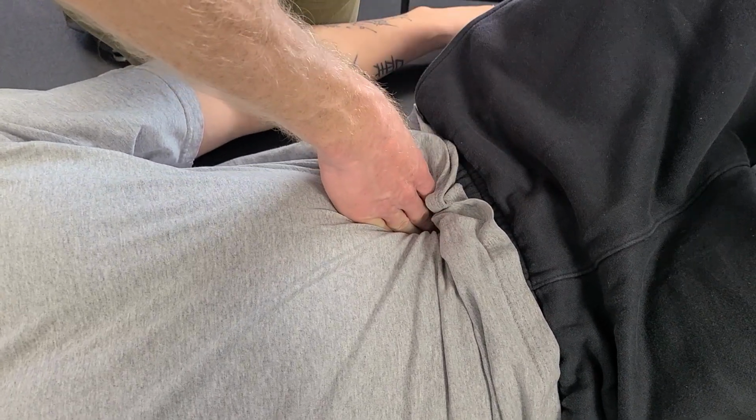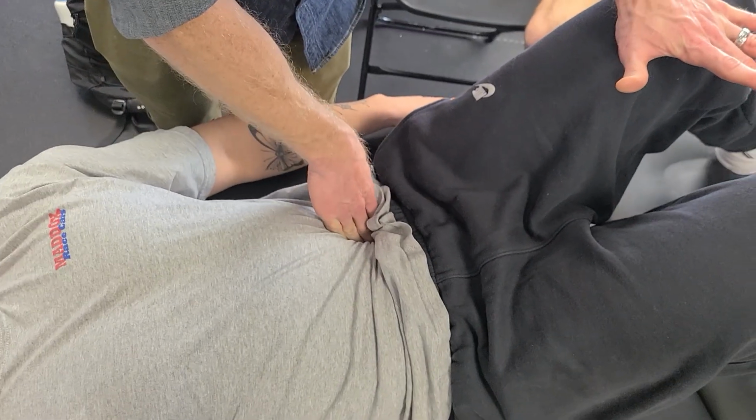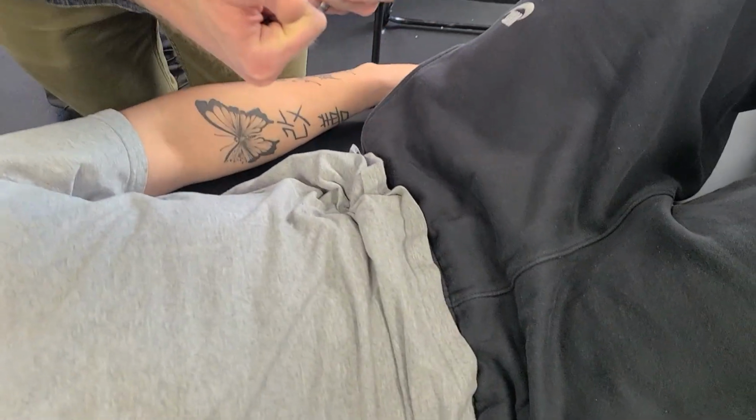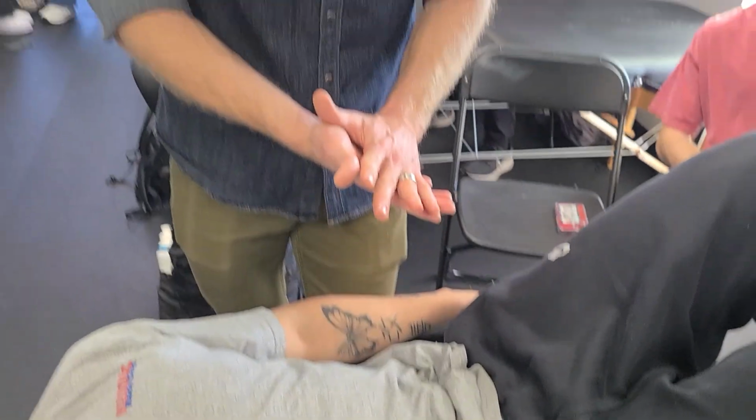To confirm you're on it, you can have them lift the knee up. Boom, there it is right there. So it's going to contract under your fingers as we flex the hip. And that is all of the palpation landmarks for the thoracic and lumbar spine, skeletal landmarks, and the muscular landmarks.